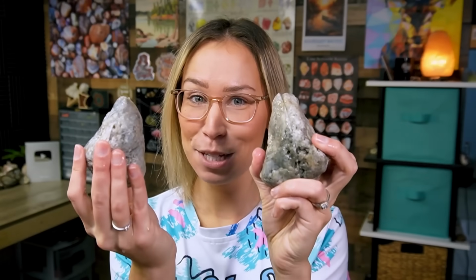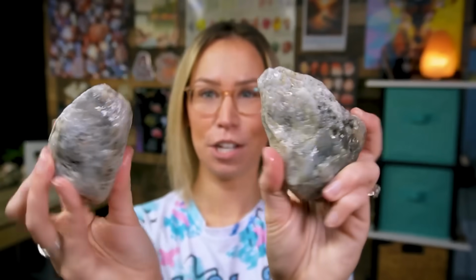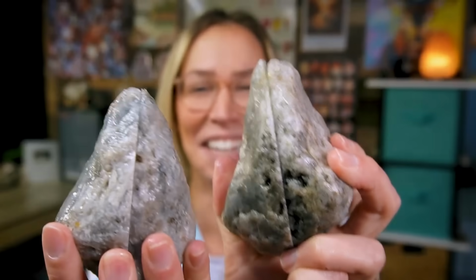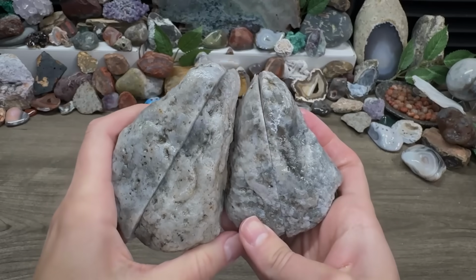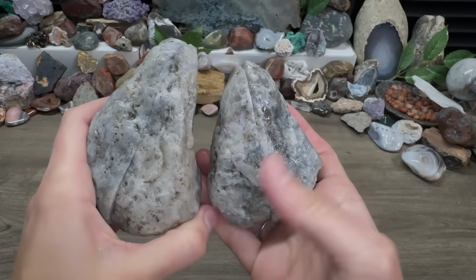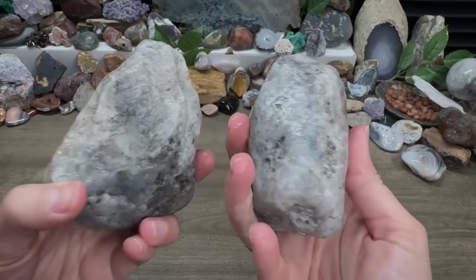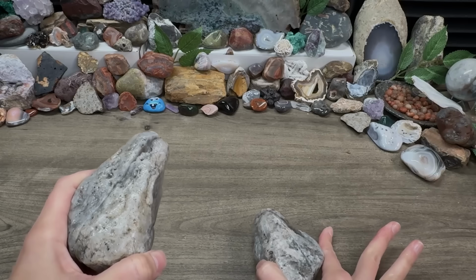Okay, next we have these two, which literally look like they are cut from the same rock. I honestly feel like these are from the exact same rock, but let's take a look inside and see if their insides match the outsides and if they look the same. All right, that is just crazy how identical these look. I literally can't get over it, but we're gonna gently set this one down.